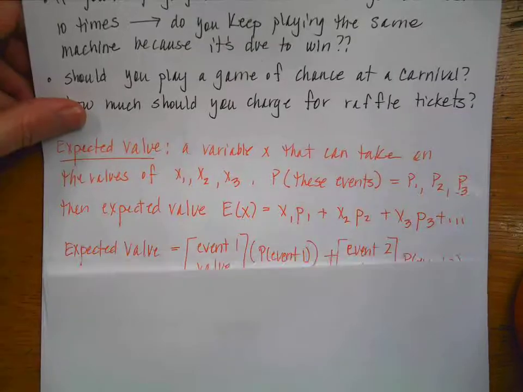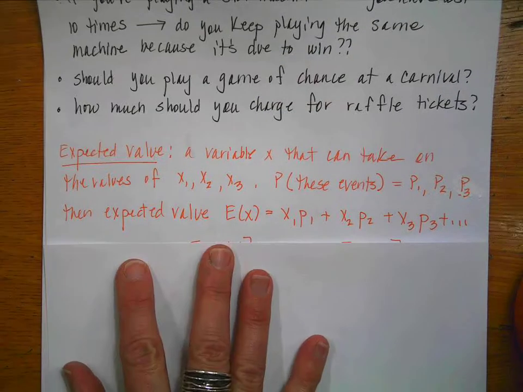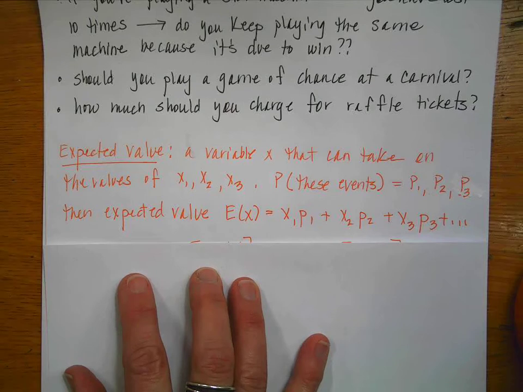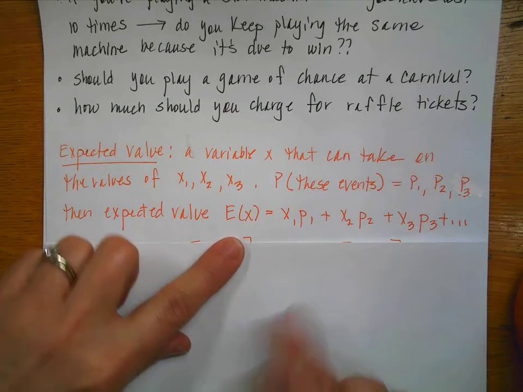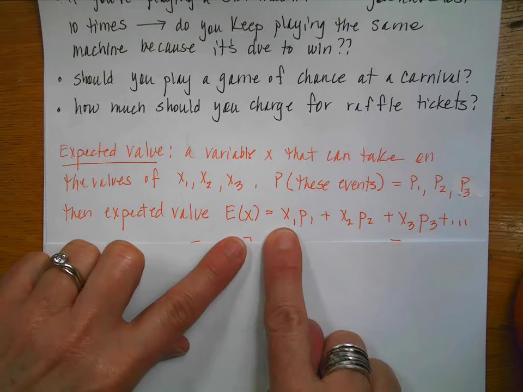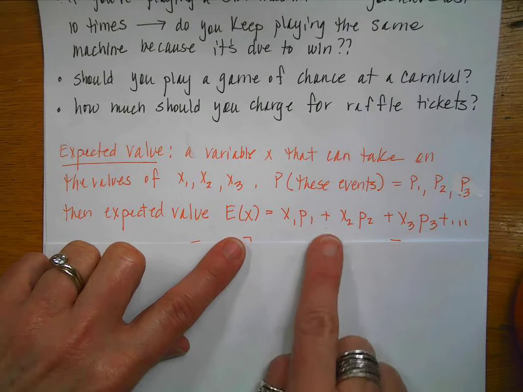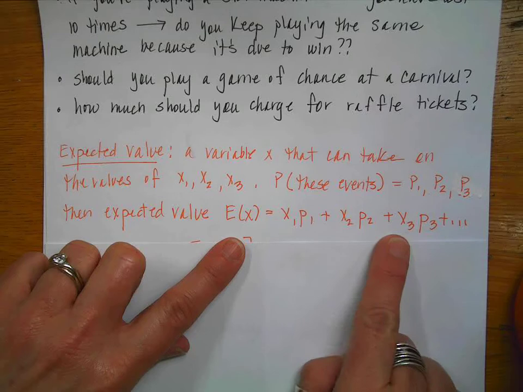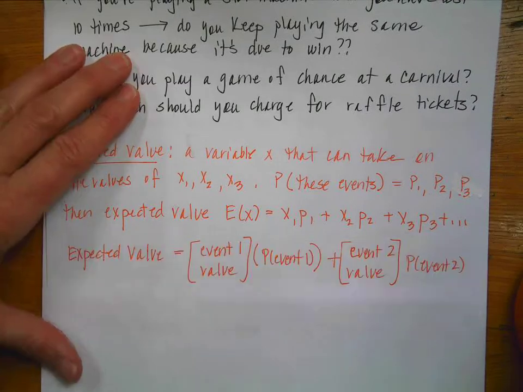So the first thing that we're going to talk about is expected value. So expected value's formal definition is a variable x that can take on the values of x1, x2, or x3. And then we look at the probability of those events, P1, P2, P3. So the expected value is going to be that first value times its probability, plus the second value times its probability, plus however many there are.